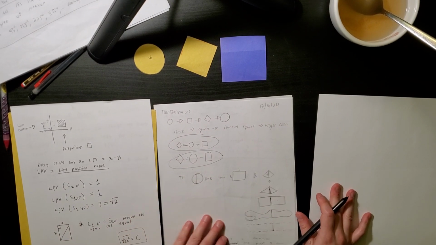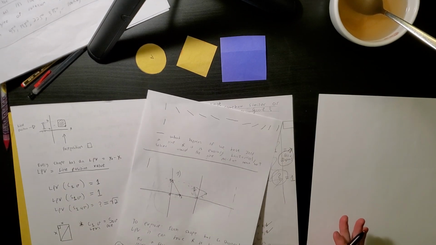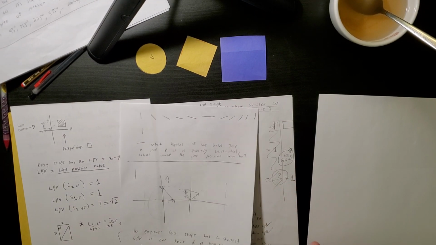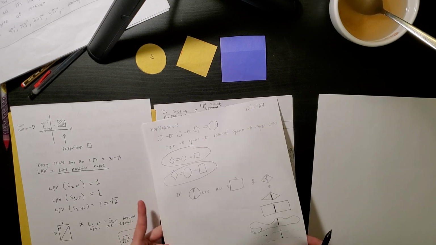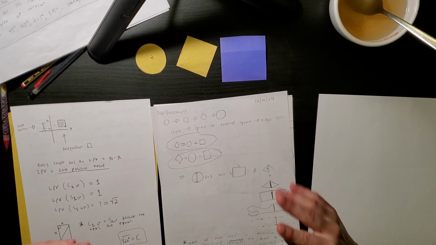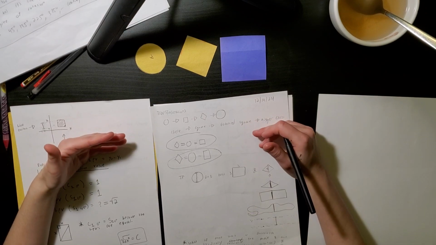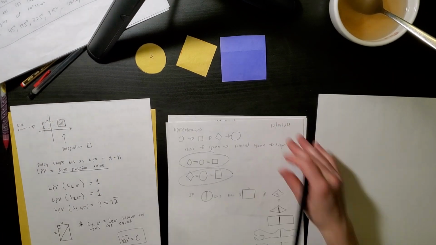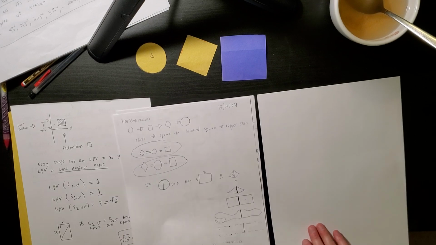So then I was like, well, let's think about pairs, because there's going to be a minimum line position value for each shape, and there's going to be a maximum line position value for each shape. So let's think about this.